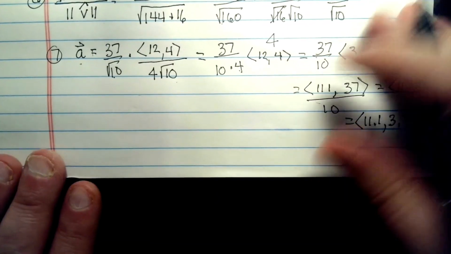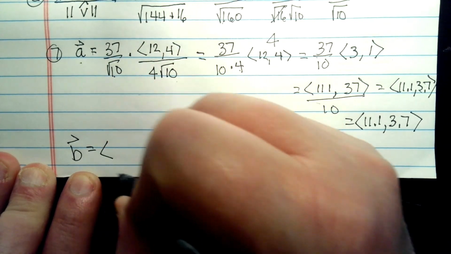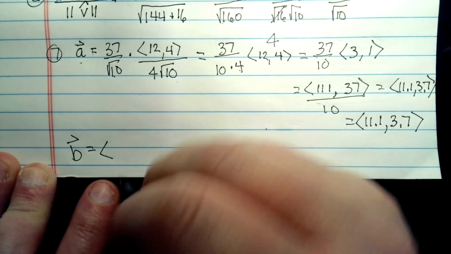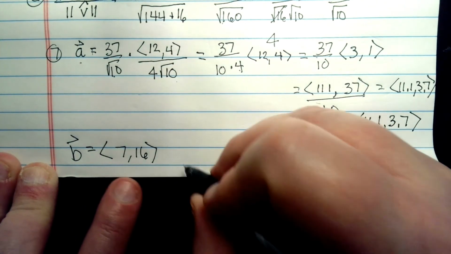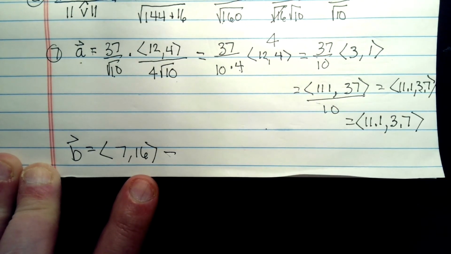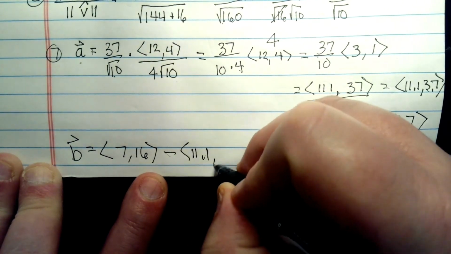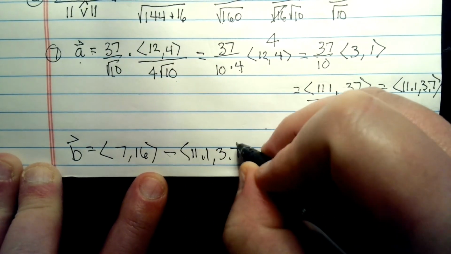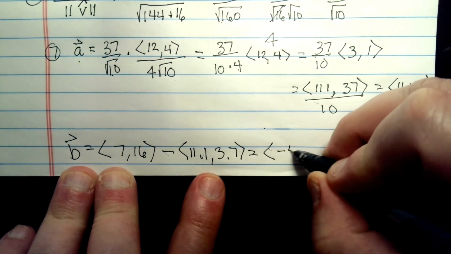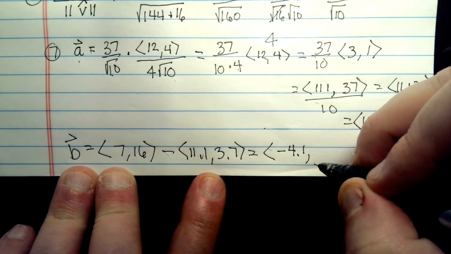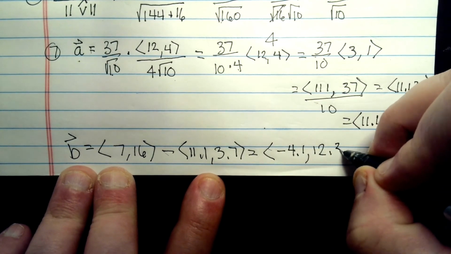Alright, so b then is going to be the vector u minus the vector a, and that's going to be negative 4.1 comma 12.3, I believe.